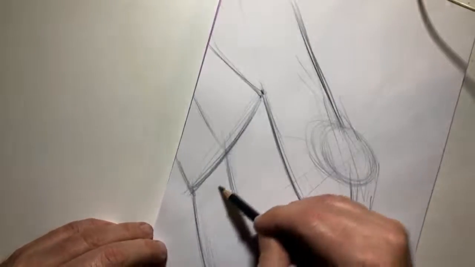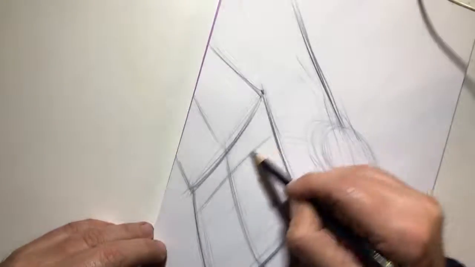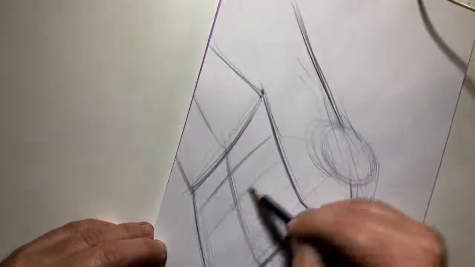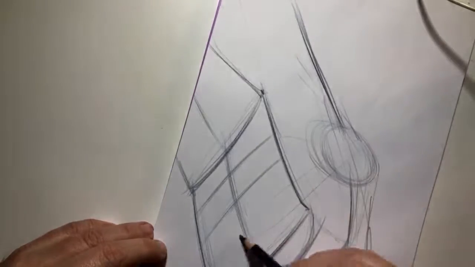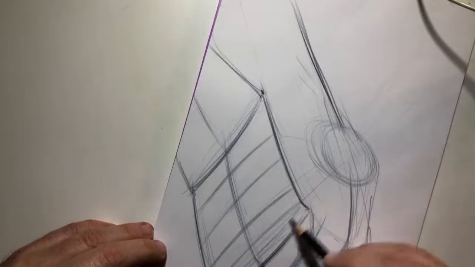So now let's look at the section of this hood. Okay. So if I start drawing sections, I will have a very light section like that on top. Okay. Right. And then one like that here.